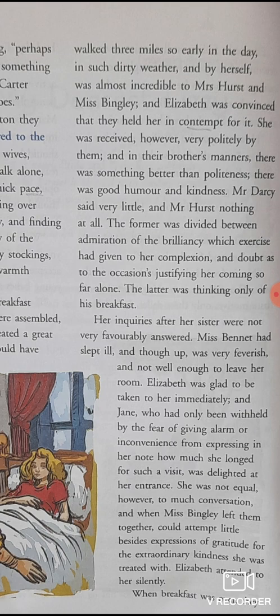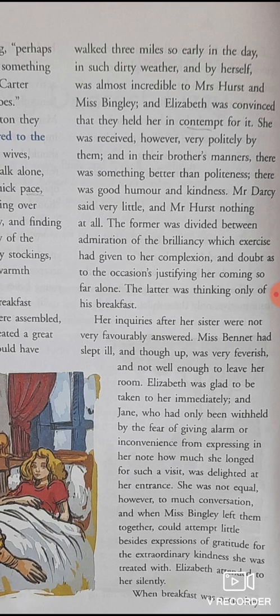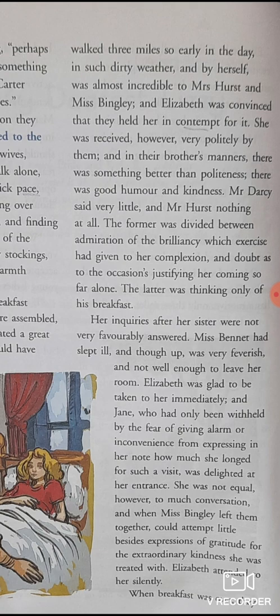So what they were thinking, it's written here. Her inquiries after her sister were not very favorably answered. Miss Bennet had slept ill, and though up, was very feverish. So she goes to see her sister. She is having fever. Elizabeth was glad to be taken to her immediately. Elizabeth was very happy as soon as she entered Mr. Bingley's house. She was taken to meet her sister.